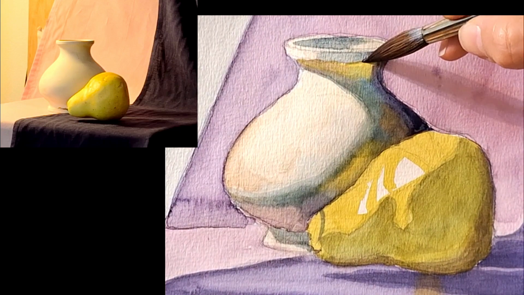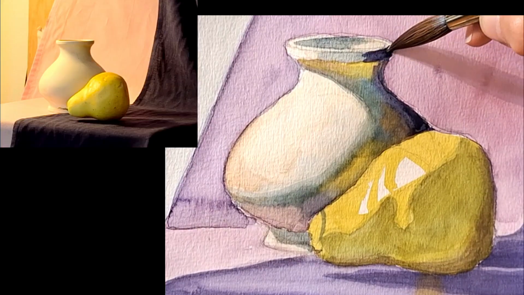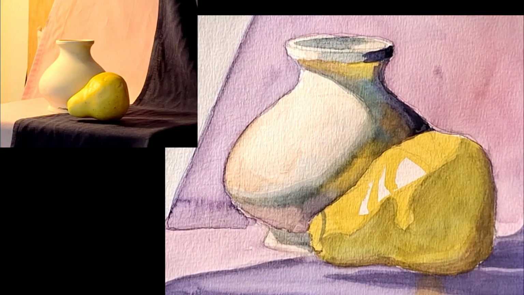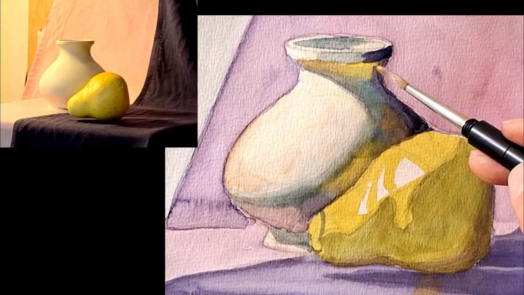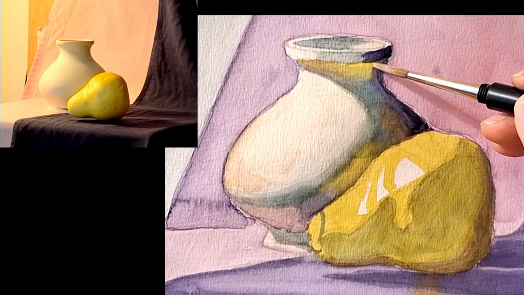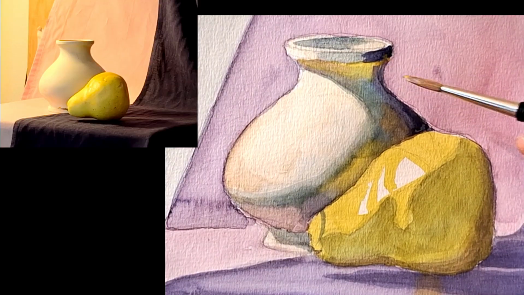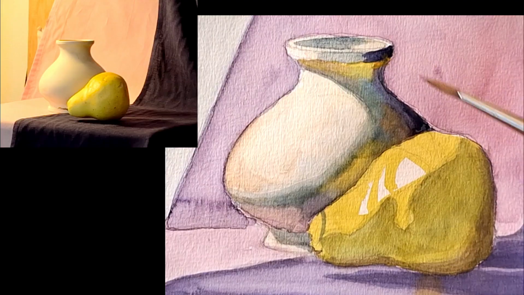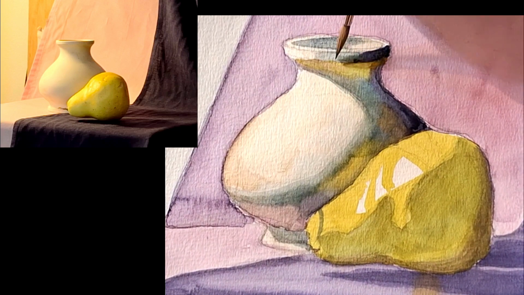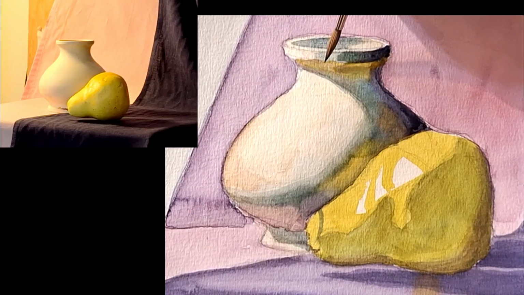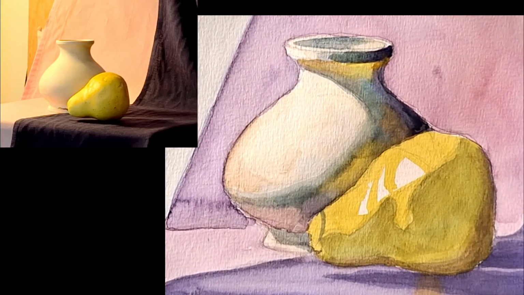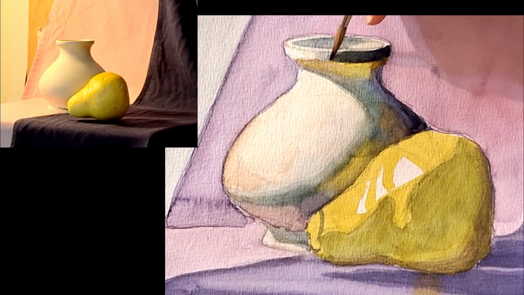And right here, give it a bit more value. And right underneath, I want to make sure that this reflection here continues and has that warmer look. Even though it's getting darker, it still is a lot warmer than the rest. Combine this one. And this is where it's starting to get lighter.